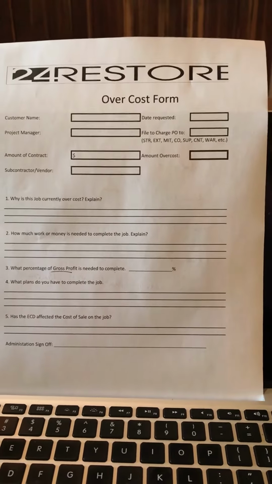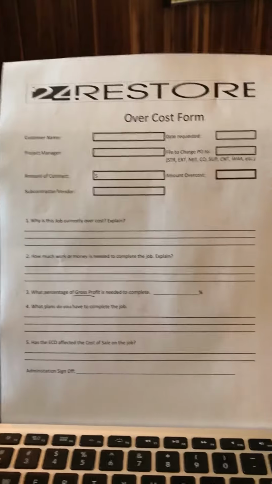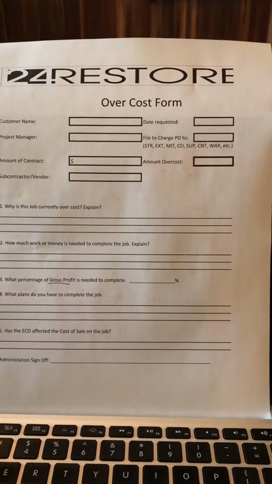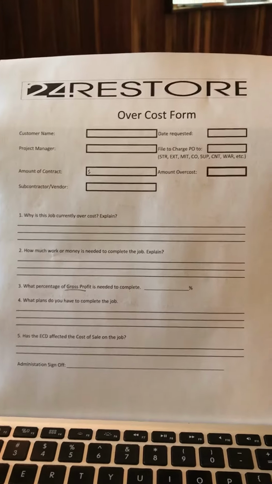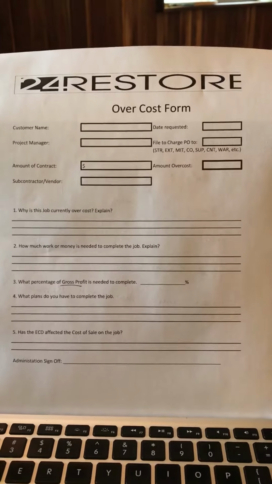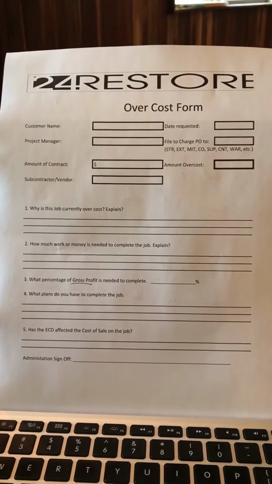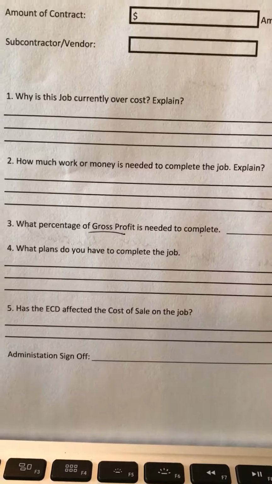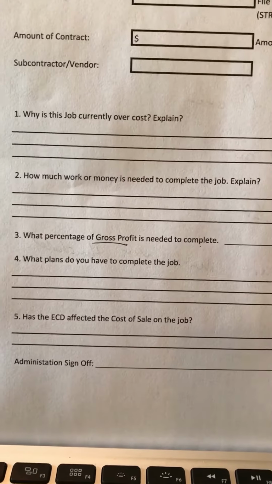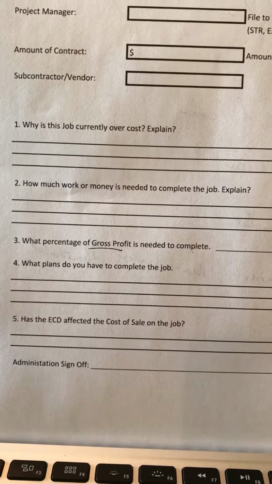you've hit that threshold, this sheet will be filled out at the top of it with the name, project manager, amount of contract, subcontractor or vendor, date requested, amount over cost will be then returned from admin to the project manager. Then the project manager will need to fill out these 5 questions in the process of increasing the budget in order to get a PO.